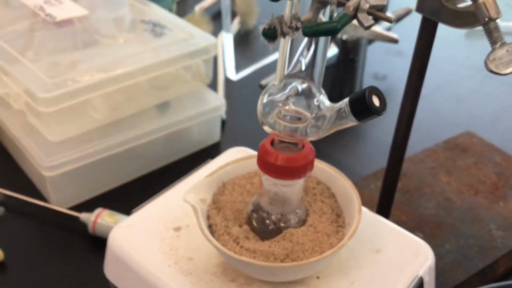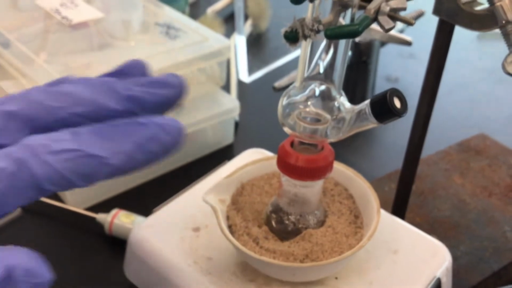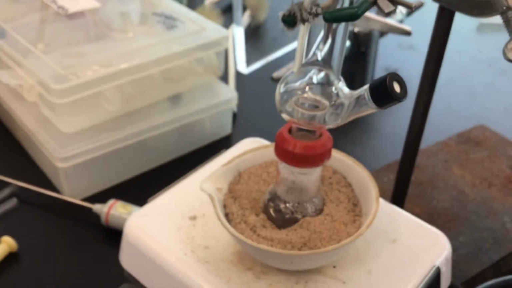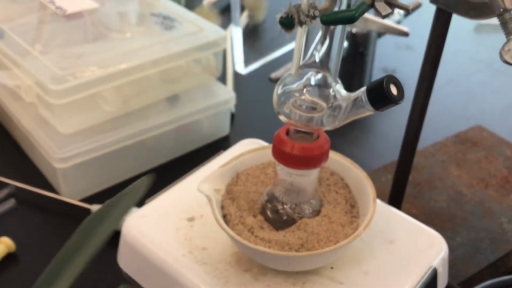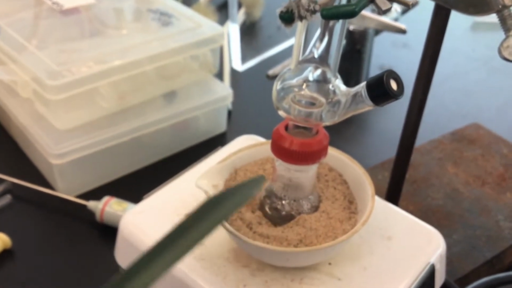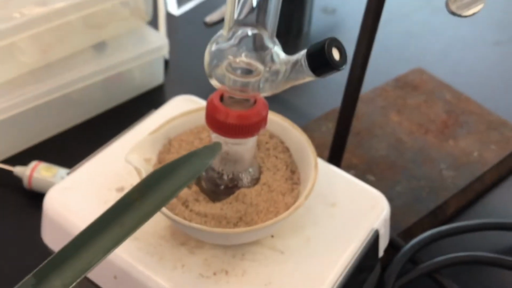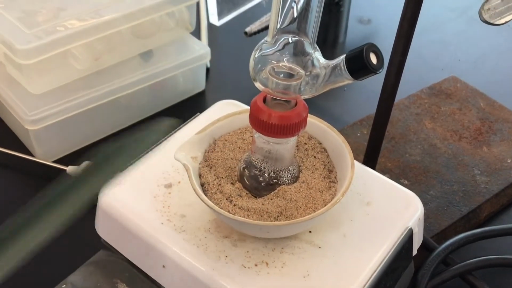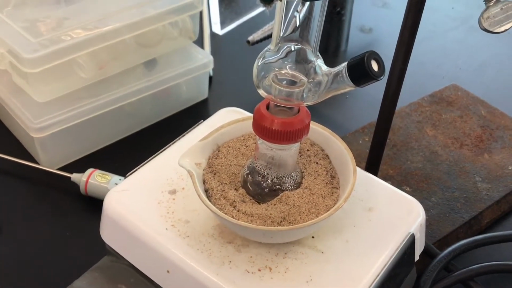If we need to, we can use some aluminum foil to sort of tent the distillation setup so that we can insulate the glassware and be sure that the distillation is going at a nice steady pace.